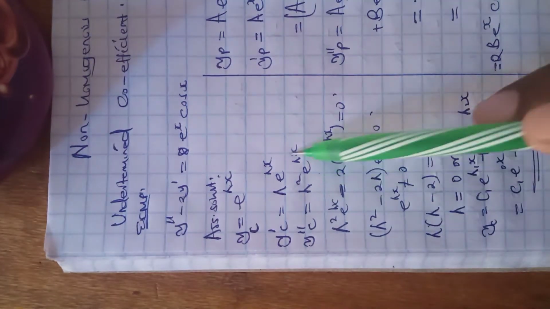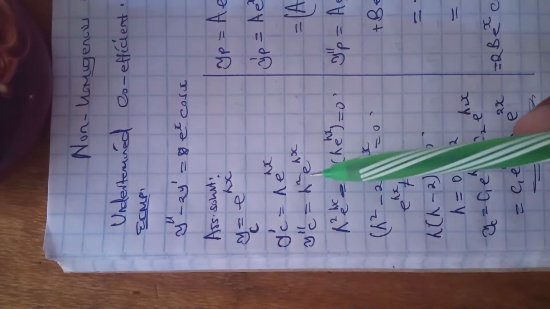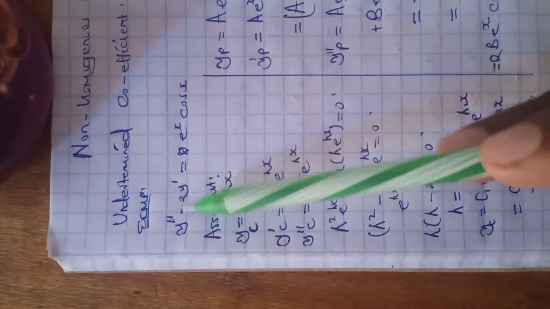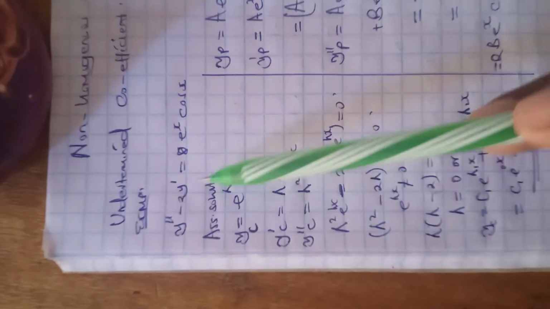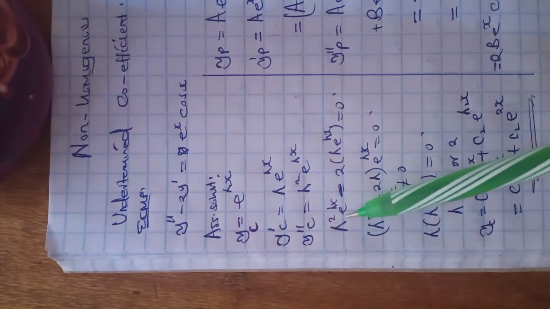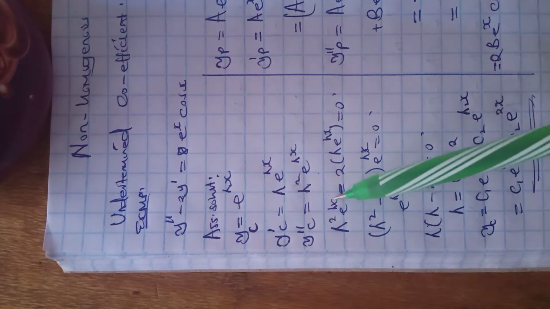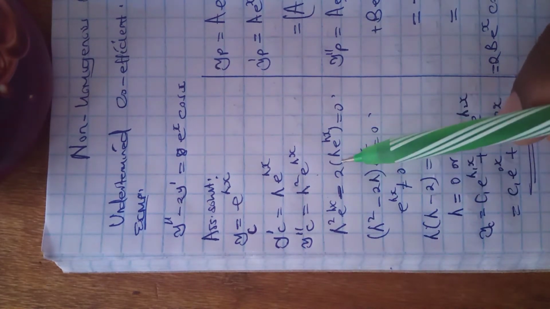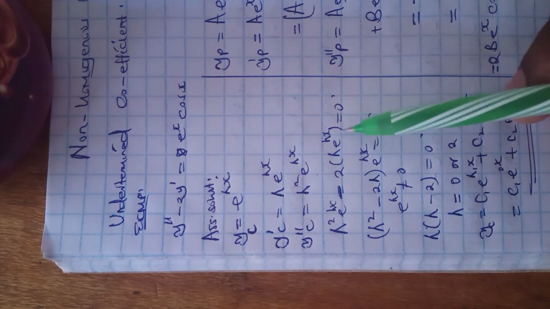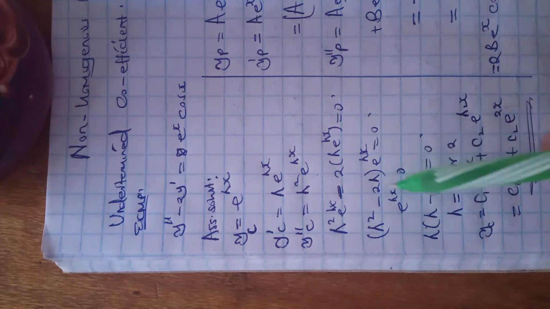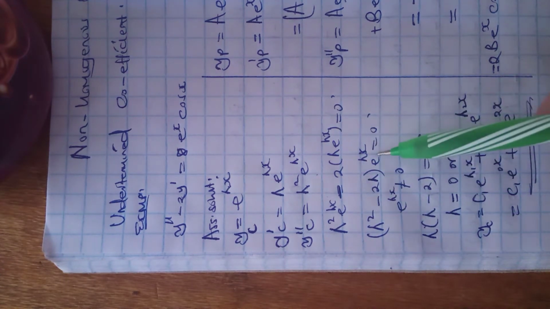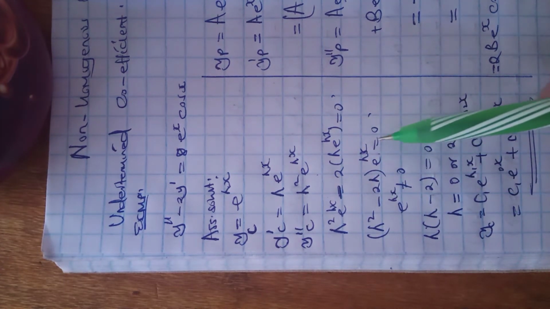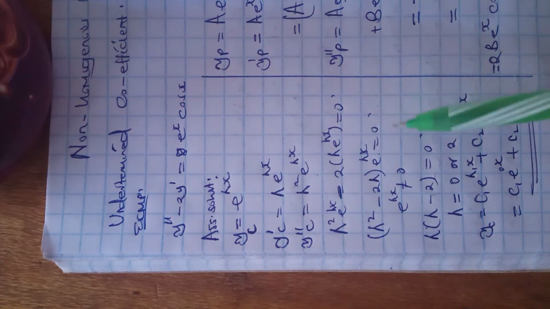With all this, now we can input these values into our equation. We have λ²e^(λx) minus twice the first derivative, and we factor out e^(λx) and set it equal to 0.